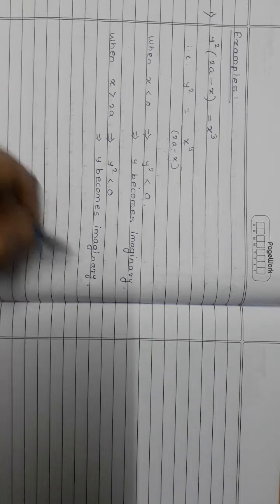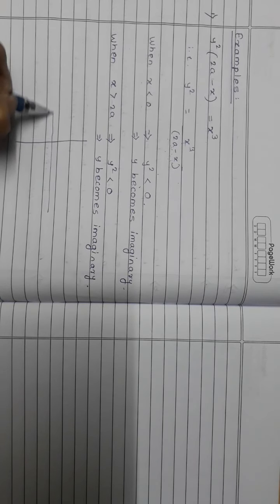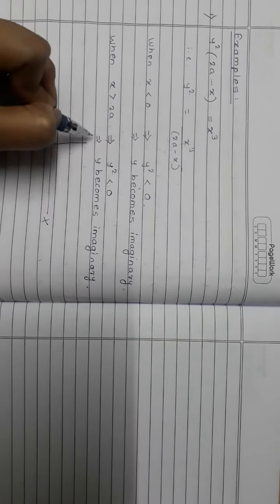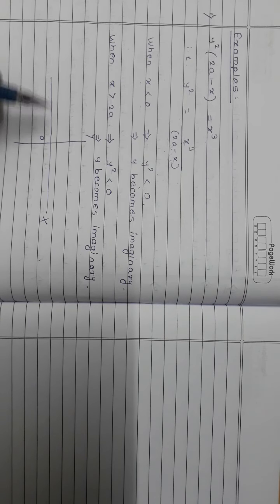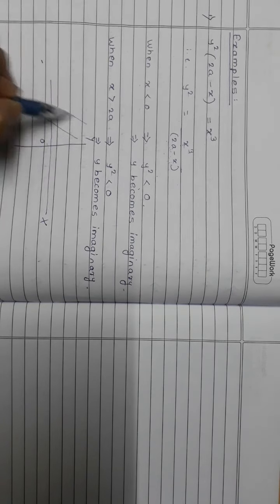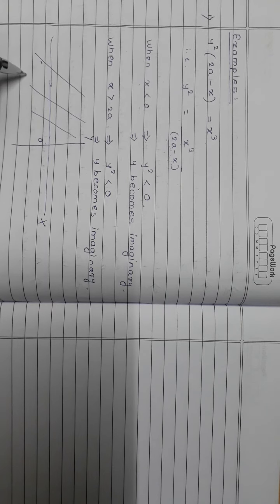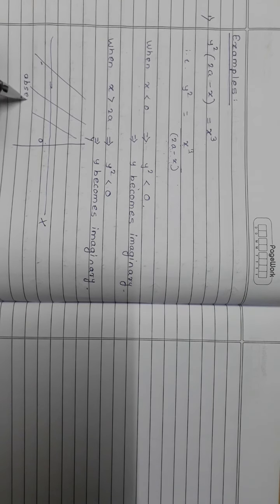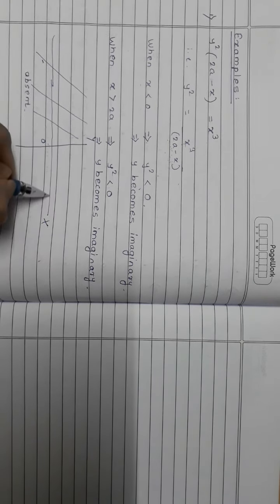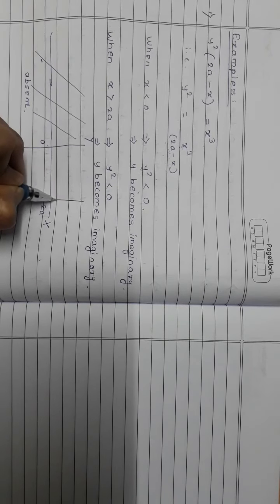So how will my diagram look? This is your x-axis, y-axis, origin. x becomes negative in this part, so this part is not included in the diagram. This is absent, right? Then suppose this is the 2a point, so this is the line x equal to 2a.